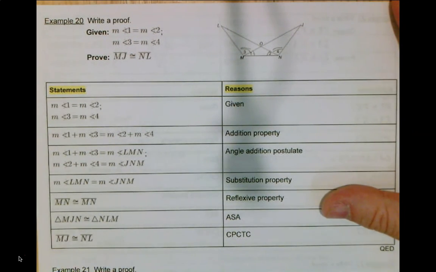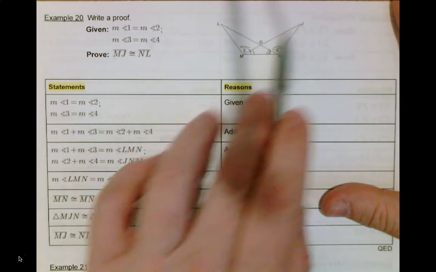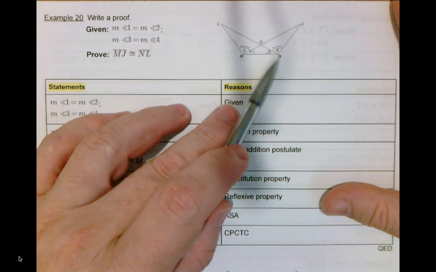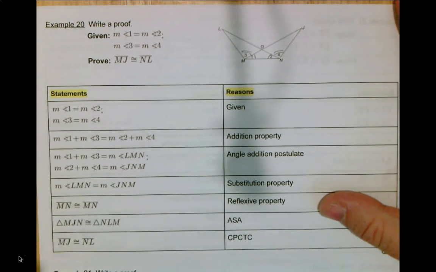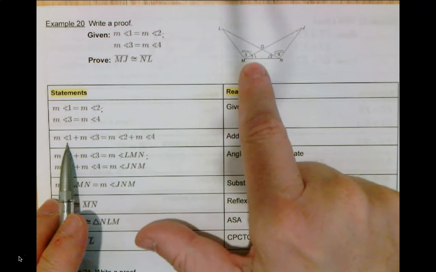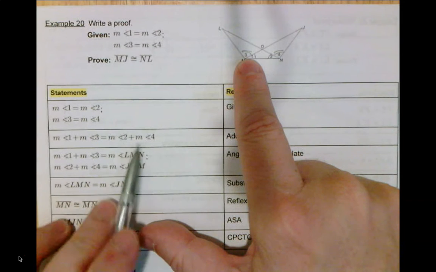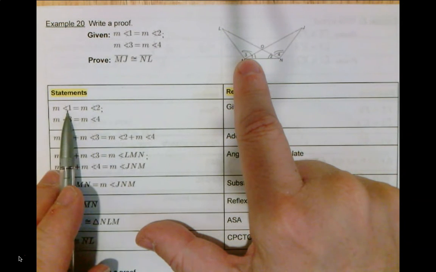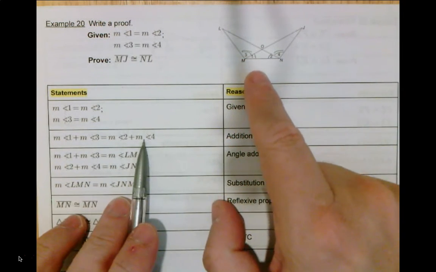There are two different ways of doing this proof, and they have exactly the same number of steps. We can do segment addition, because MJ is made up of MO and OJ, and NL is made up of NO and OL. But I've done segment addition a couple of times already in previous examples, so I'm going to use angle addition on this one. What angles am I adding together? Angle 1 plus angle 3 on the left-hand side equals angle 2 plus angle 4 on the right-hand side, because angle 2 is equal to angle 1, and we're adding equal things to both sides. That's the addition property.